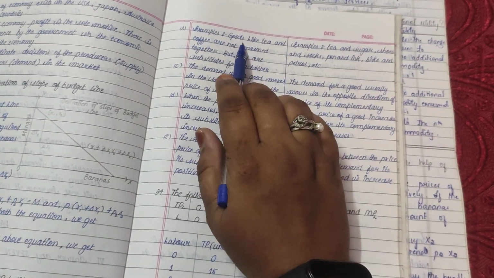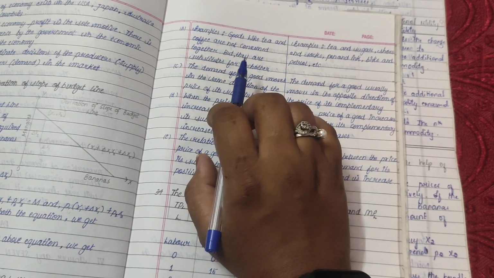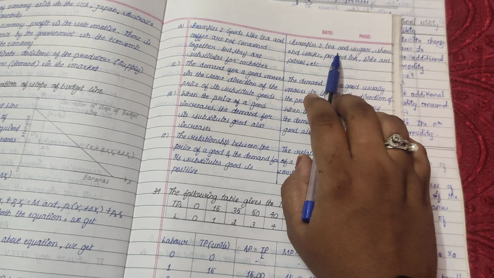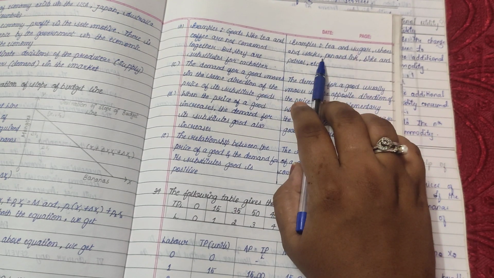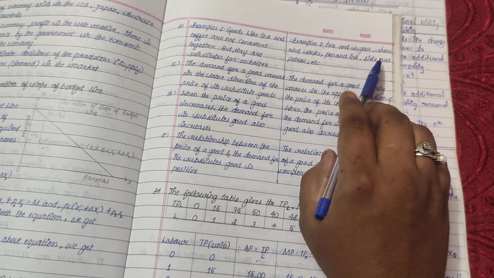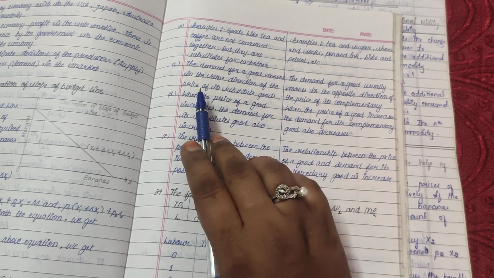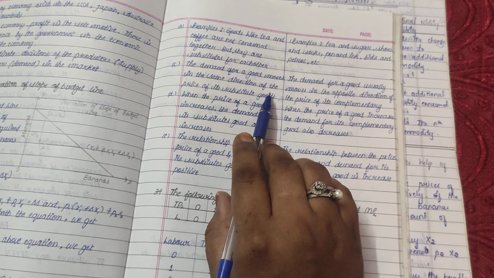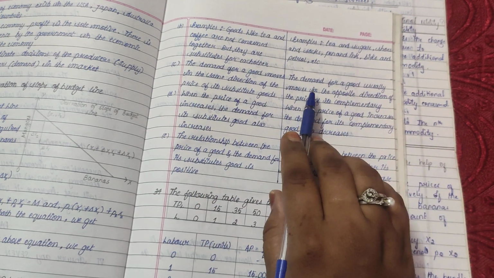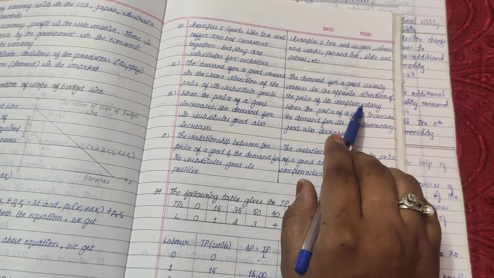For example, goods like tea and coffee are not consumed together but they are substitutes for each other. Tea and sugar, shoes and socks, pen and ink, bike and petrol, etc., are complements for each other. The demand for a good moves in the same direction as the price of its substitute goods. The demand for a good usually moves in the opposite direction of the price of its complementary goods.